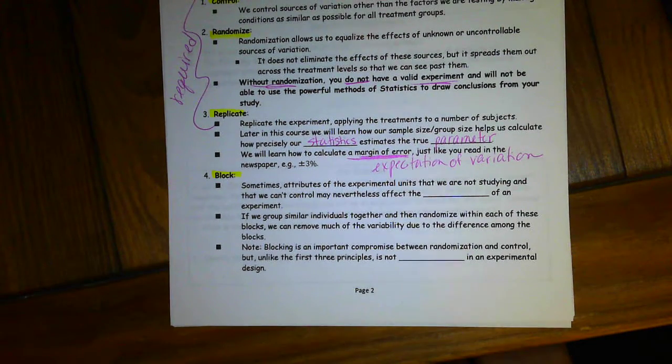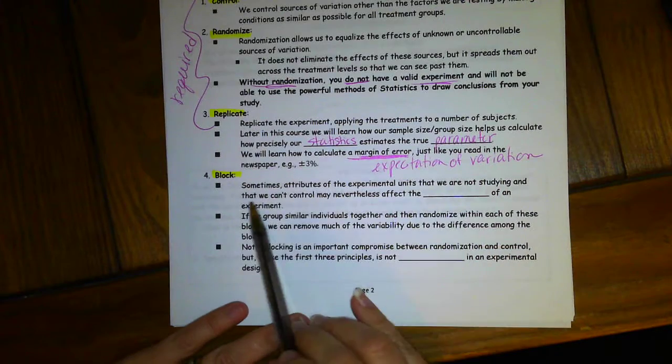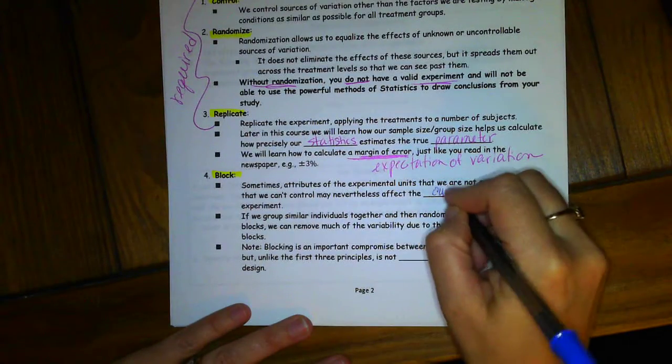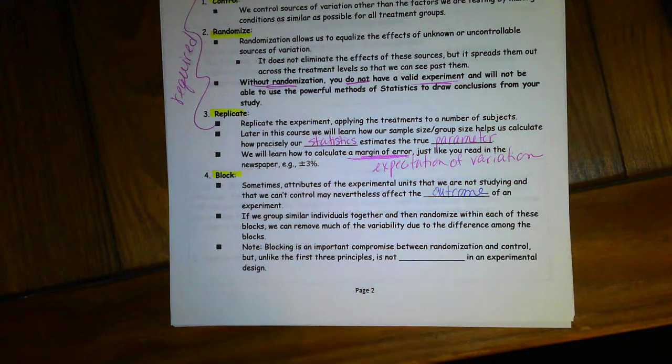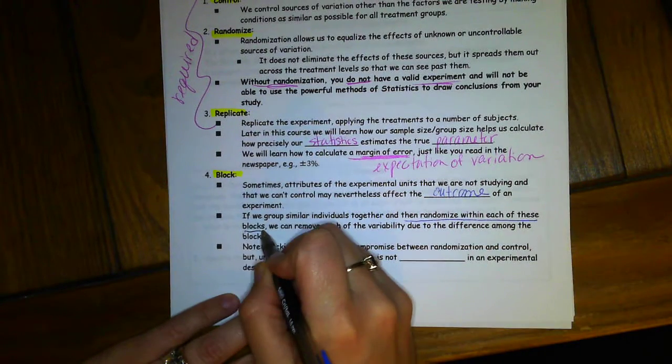Right, moving on to blocking. So blocking is not required in an experiment, but it should be done in specific situations. Sometimes attributes of the experimental units that we are not studying and that we can't control may nevertheless affect the outcome of an experiment.